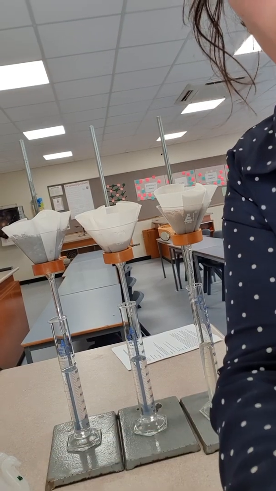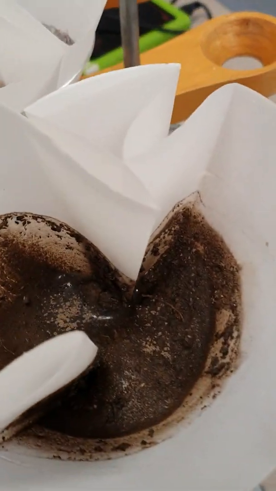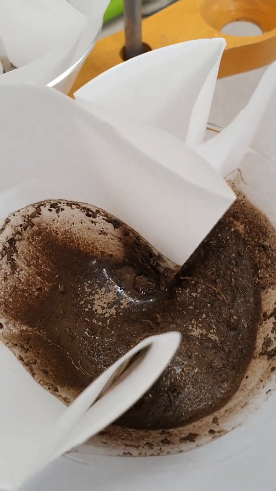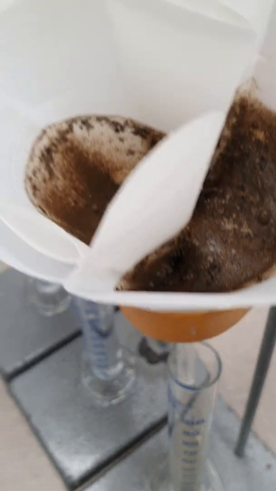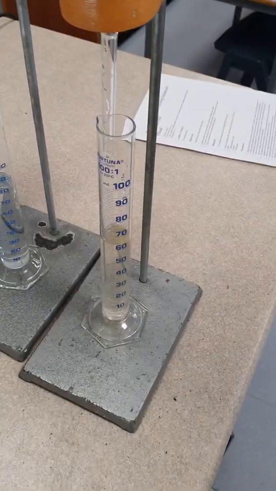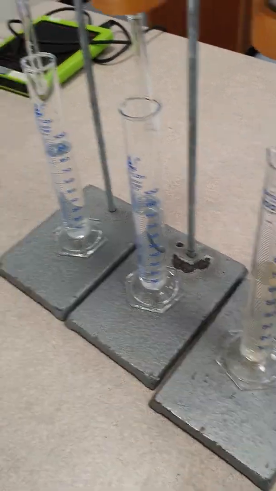I can show you as well. Hang on. I'm just going to show you the insides of the funnels. So you can see here, there's actually water still sitting on top of the clay. It's just sitting on top of there and really slowly draining through.